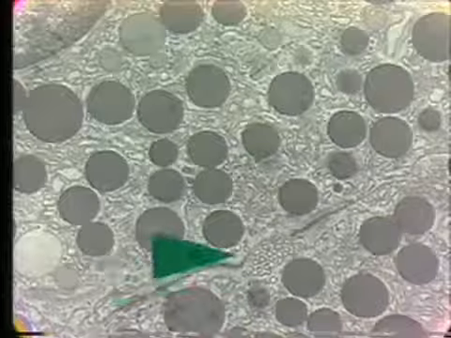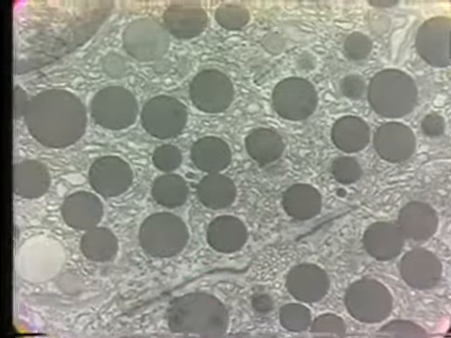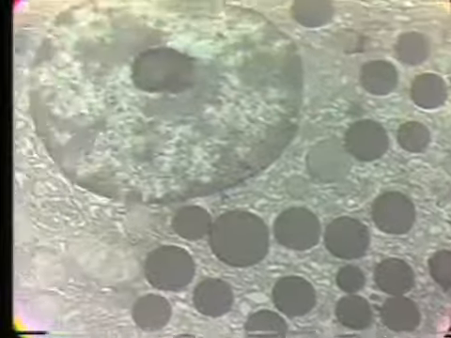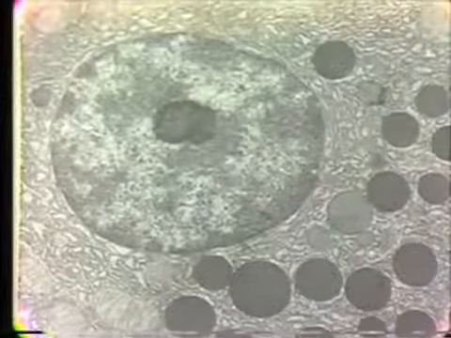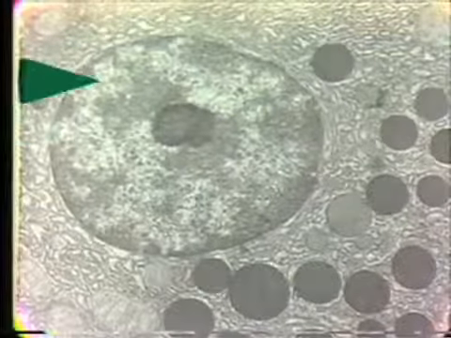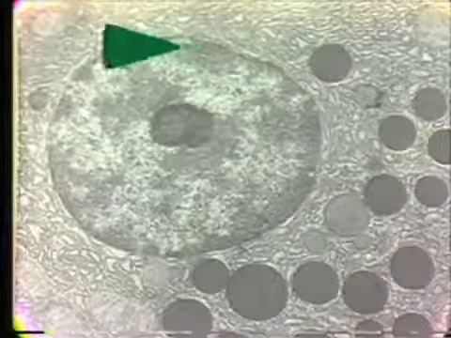Now if we look at the nucleus of this cell, we'll see the components of it. The nuclear membrane surrounds the nucleus, and we'll point to that. It's a two-layered membrane.